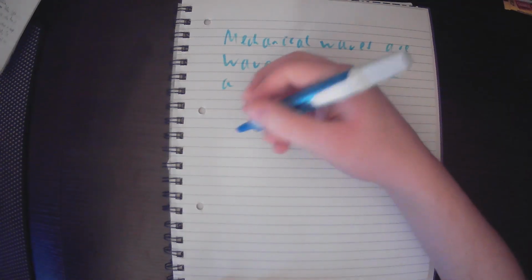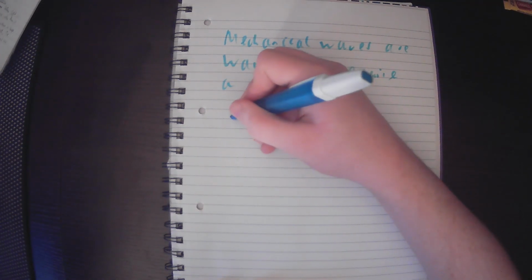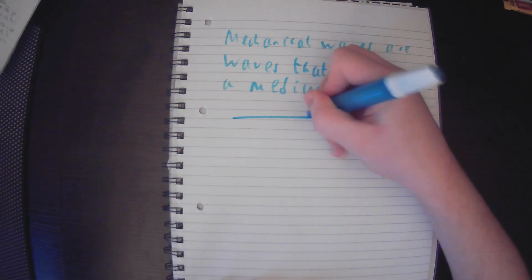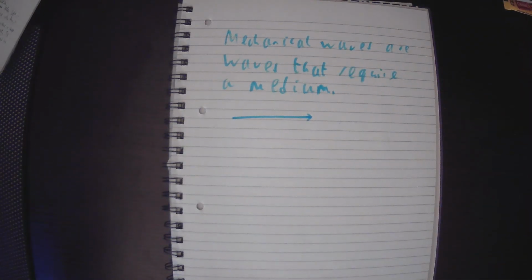In mechanical waves, the direction the wave moves is the direction of energy transfer. The same applies for electromagnetic waves, and mechanical waves can be longitudinal or transverse.